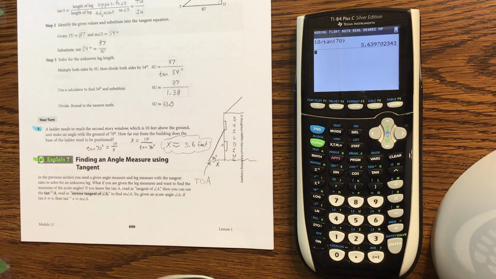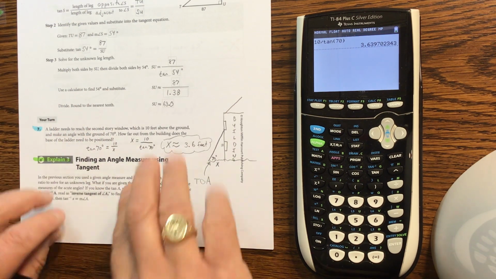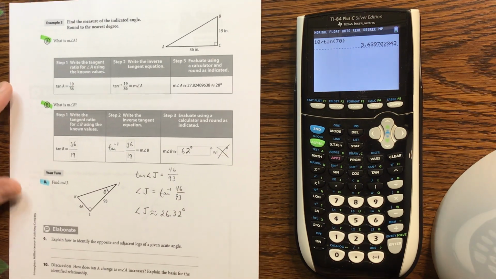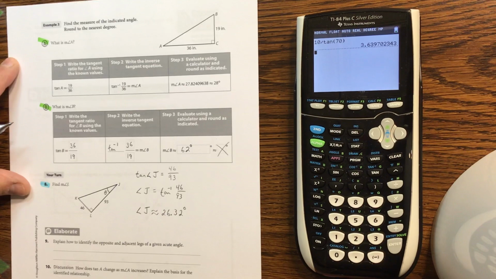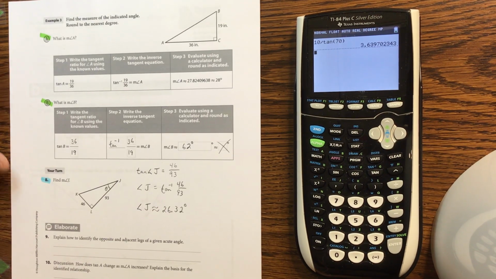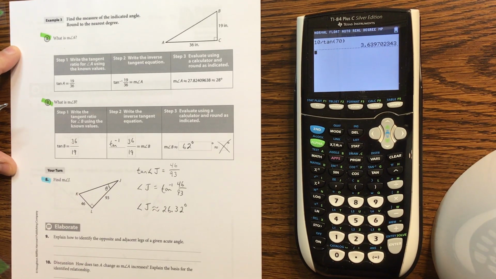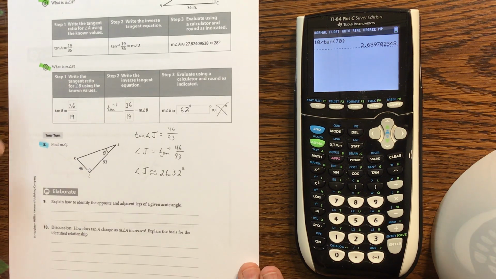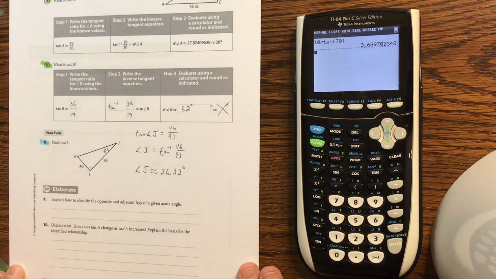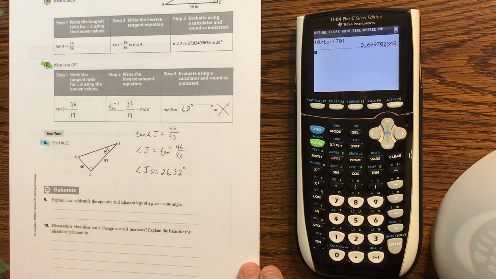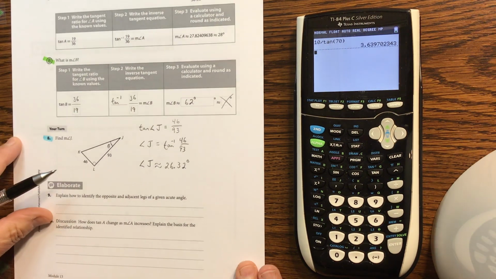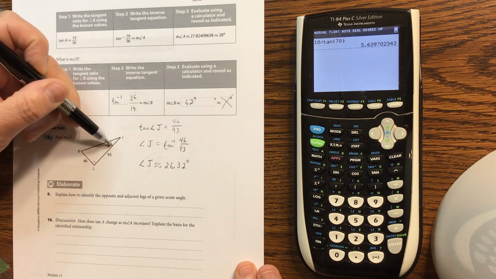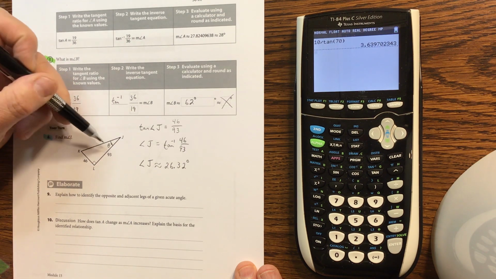All right, let's see. Do we need to go do some other examples? I think so. All right, now the next one, rather interesting. I'll keep example 3 up here. But what we're going to do now is find the measure of the angle based upon given information. So we'll do the your turn. We want to find the measure of angle J. So I want to find out what this angle is here.